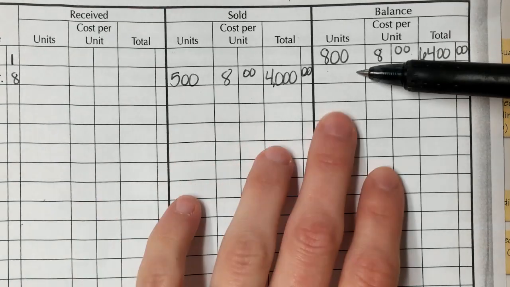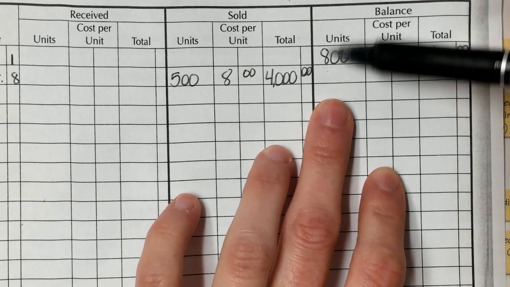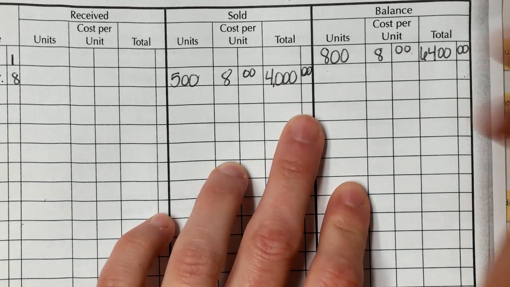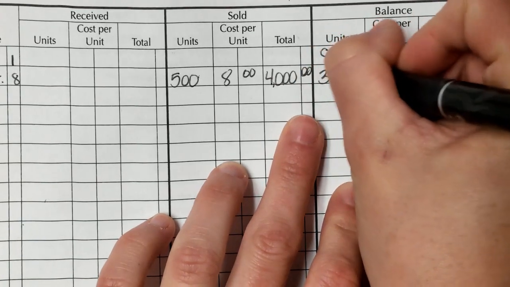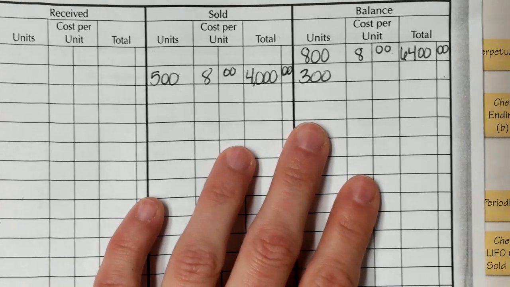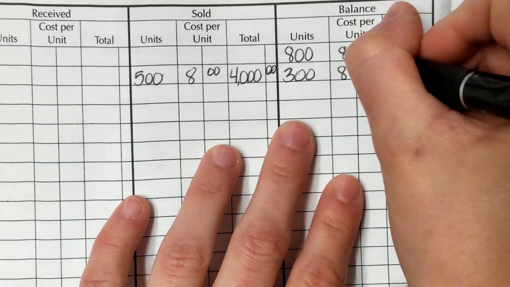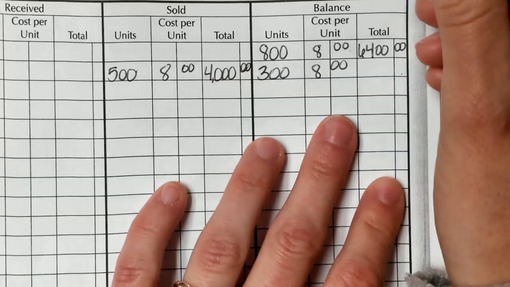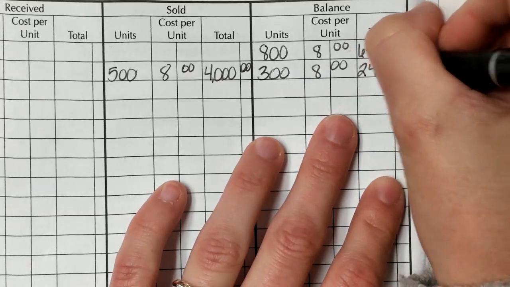Hopefully that makes sense. Okay, so if we had 800 units in stock, we sold 500 units, we are now down to 300 units. These are still at 8 apiece, so your new ending inventory balance should be $2,400.